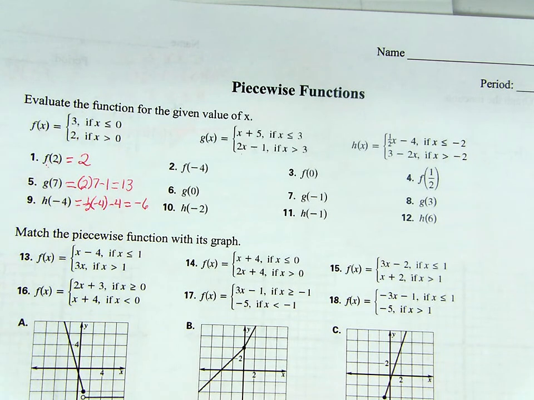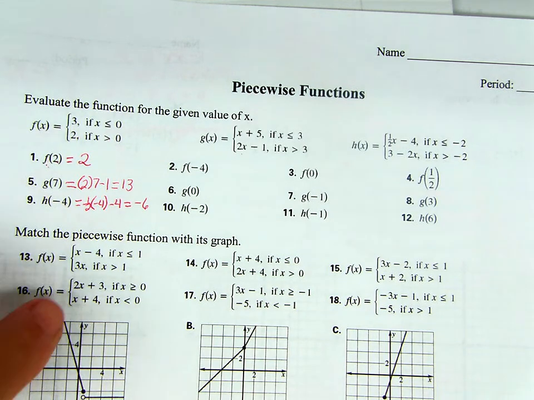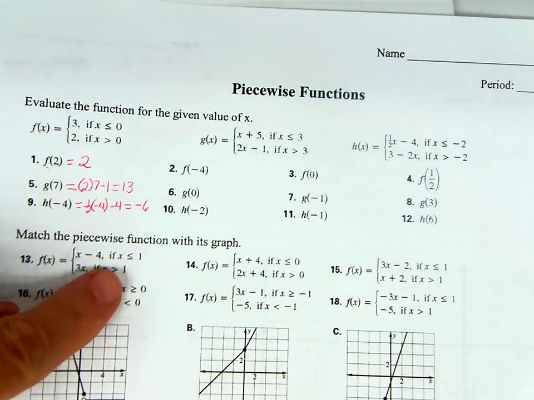Okay, so you feel like you could do 1 through 12? You only have 9. Yeah. Take a few minutes to do those, and then we'll talk about what this beautifulness is.